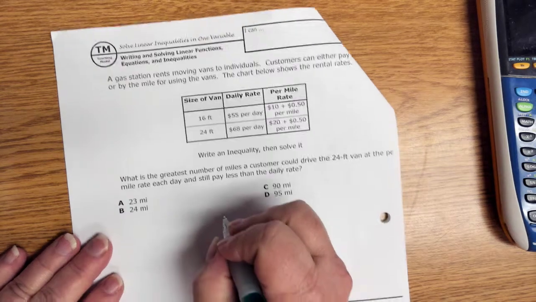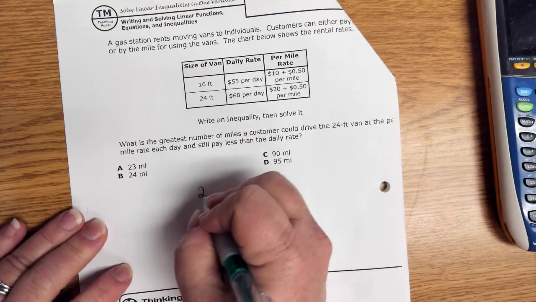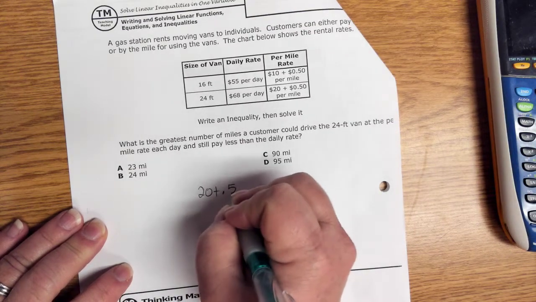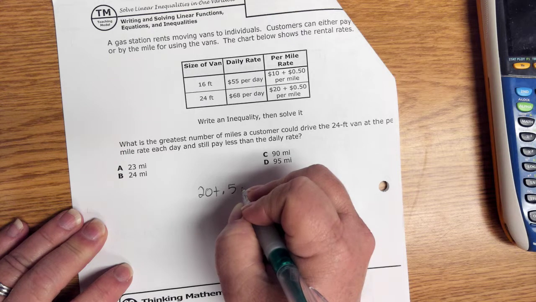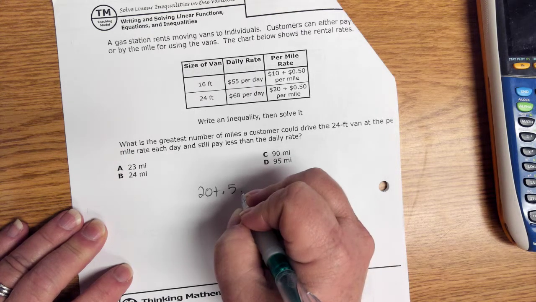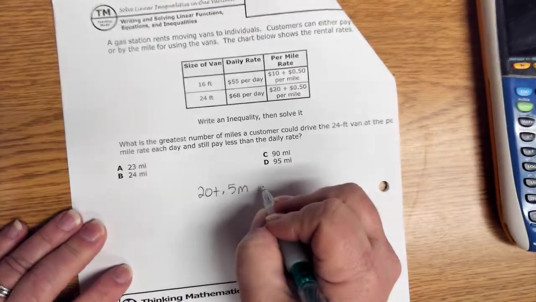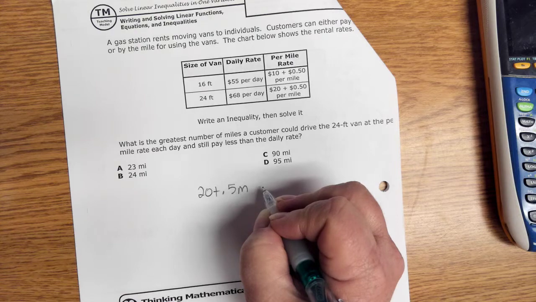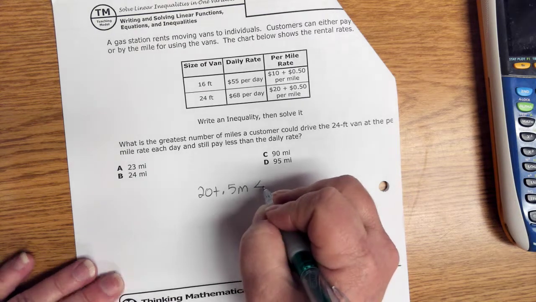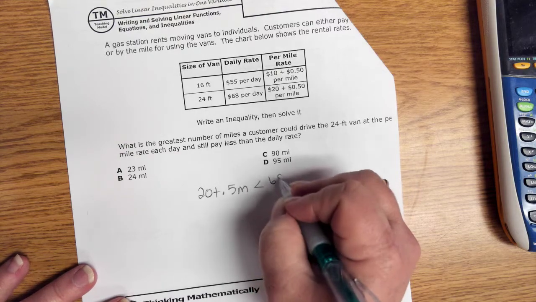$20. So we're going to put 20 plus 0.5, what? M or X? M. All right. And we want that to be greater than or less than? We want that to be less than the daily rate of 68.